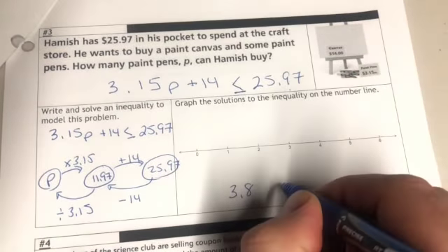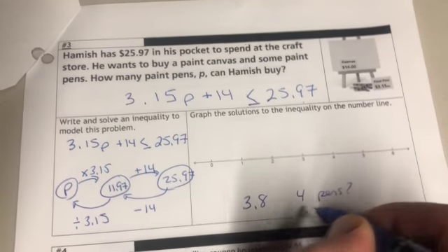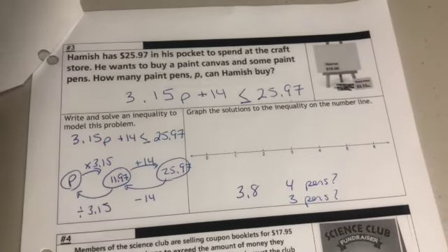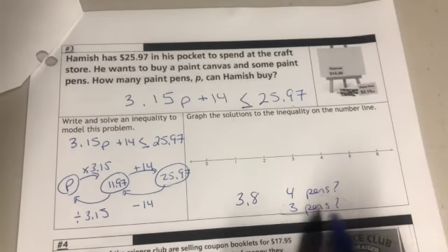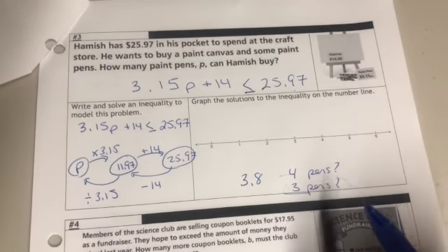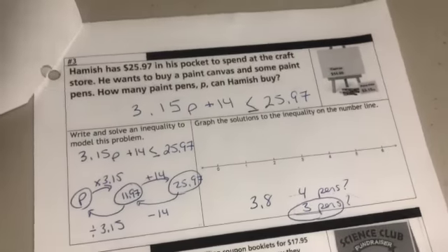And so the question is, does he have enough for 4 pens? Or can he only buy 3 pens? And so he only has enough to buy 3 pens. He doesn't have enough to round up to 4. So we would say that he could buy 3 pens.